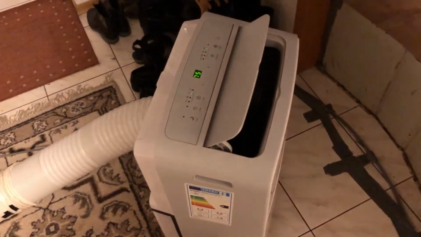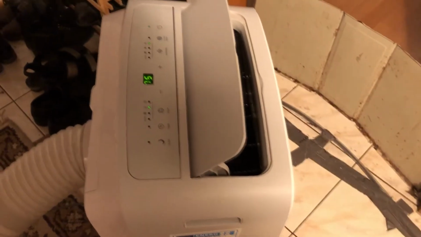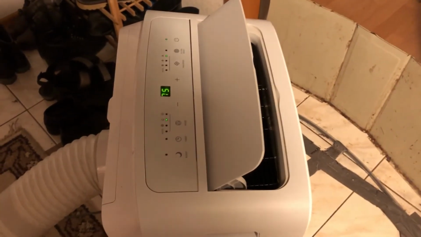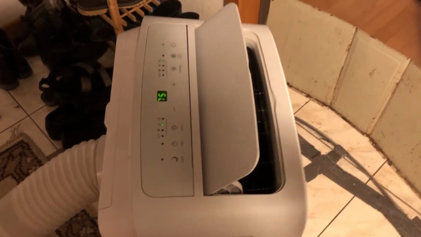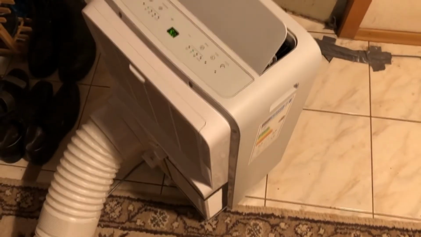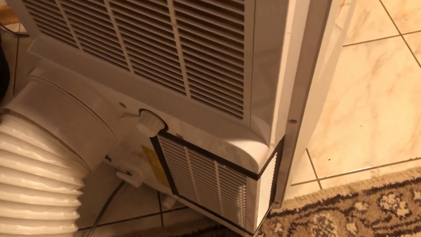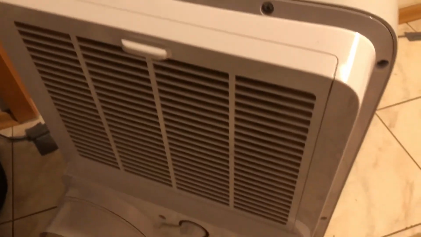Okay, so it's the next day. I was leaving this thing on for, not even sure, in total from yesterday to today, at least 12 hours. What can I say? It works. It works fine. Well, not just fine, just like brand new.